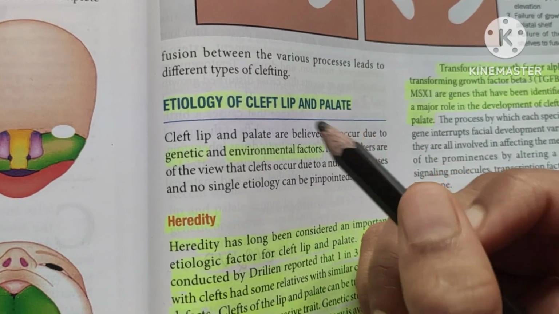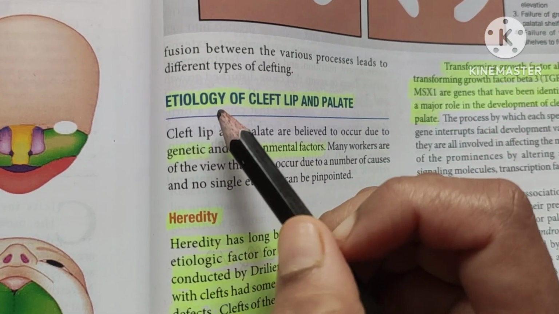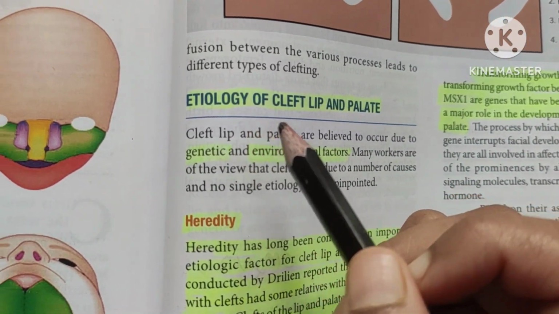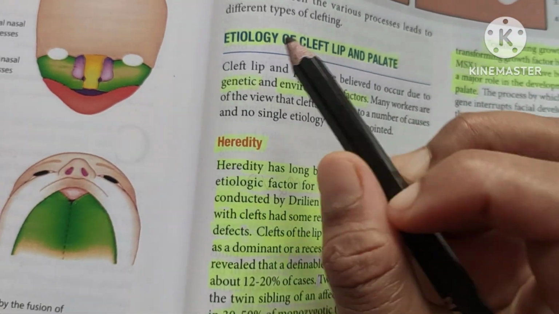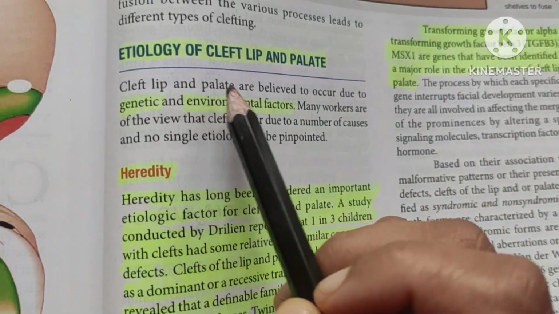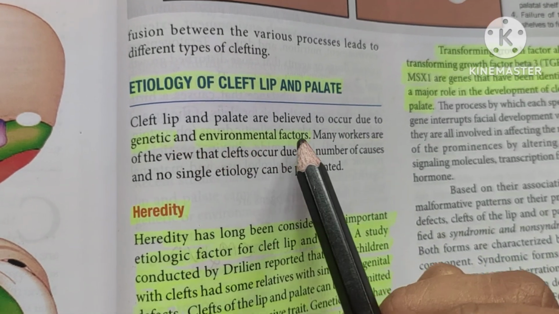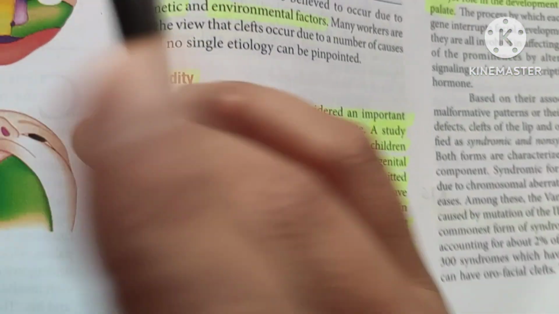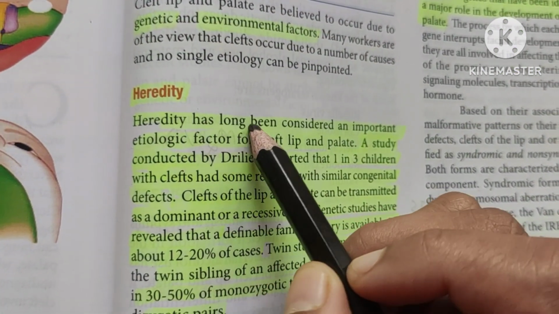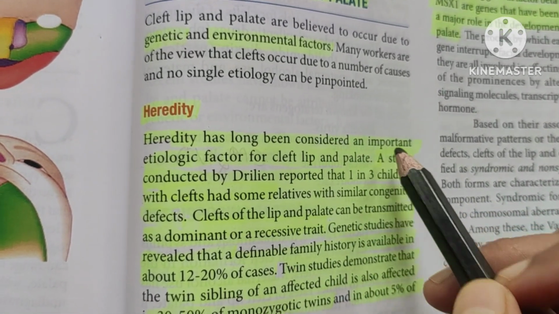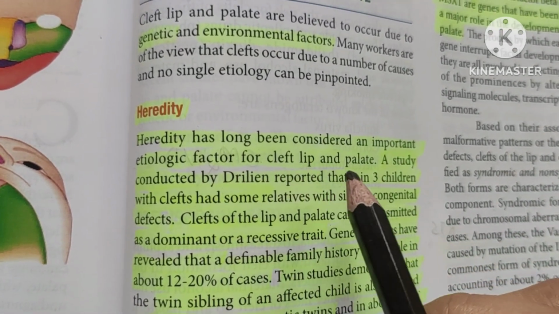Hello everyone, today we will study the etiology, classification and management of cleft lip and palate. So let's begin with the etiology. Cleft lip and palate are believed to occur due to genetic and environmental factors. So let's begin with heredity. Heredity has long been considered an important etiologic factor for cleft lip and palate.